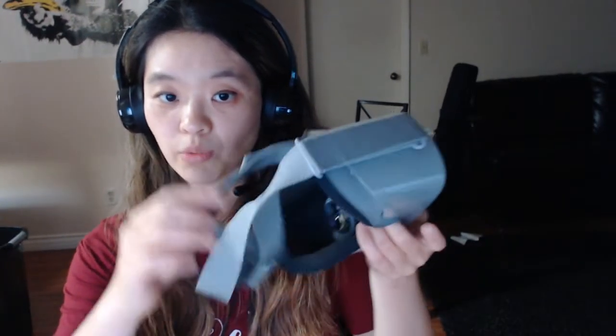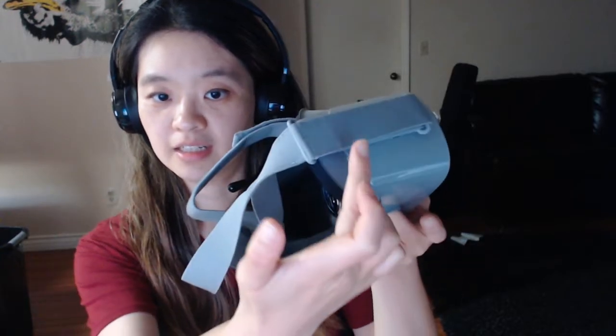And then we can see there's one button. This is the turn on button, and this is the volume button. And then I think the audio is here, so you can hear everything inside Oculus Go. When you wear it, the sound will come from here, so you don't need an extra headset for your sound.